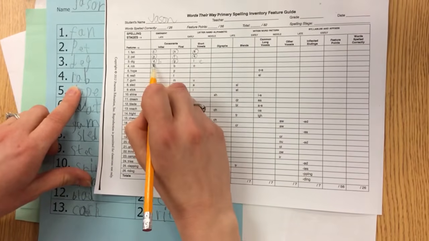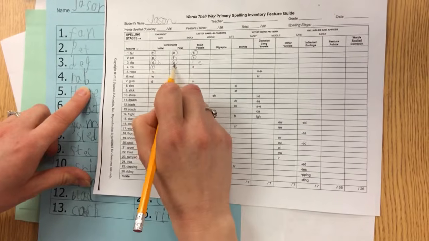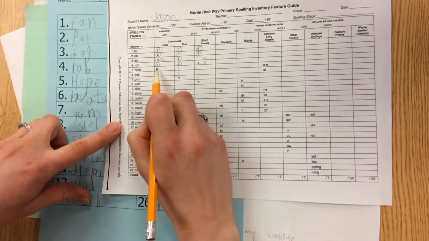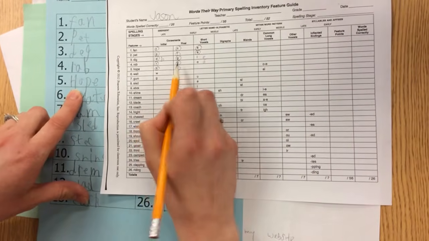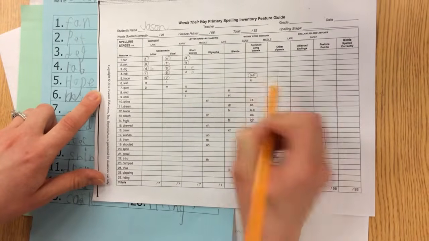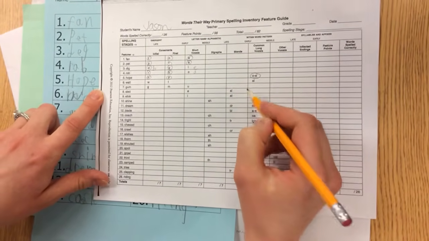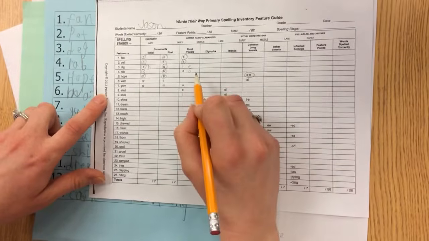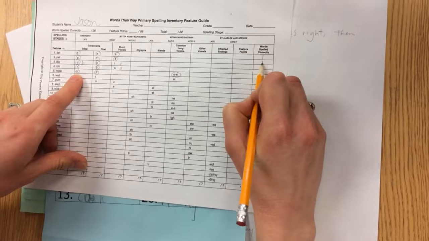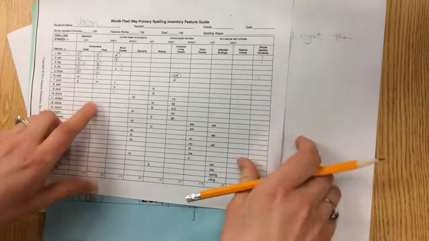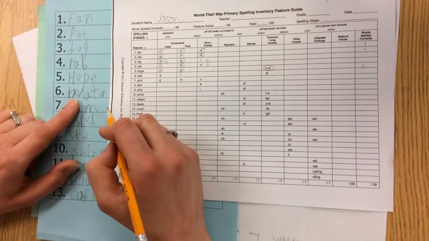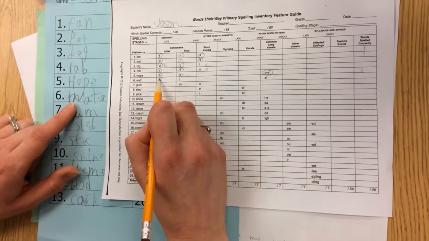Robe, he got the initial, he got the N, and he put an A instead of the O. Hope, he did correct, and then over here he did the O consonant E, so that's way over here in common long vowels. And then, oh, I forgot, if they spell it correctly, you put the point in word spelled correctly. So that one you got, this one, and this one. Weight, I'm going to say that's probably W. Looks like it's on top of the M, so I'll count it.